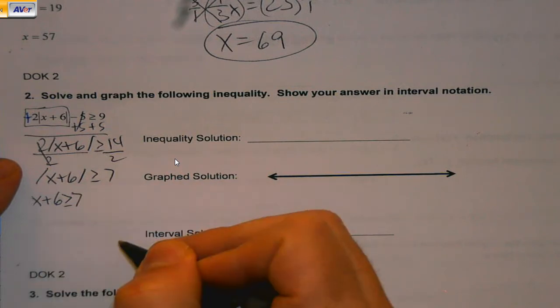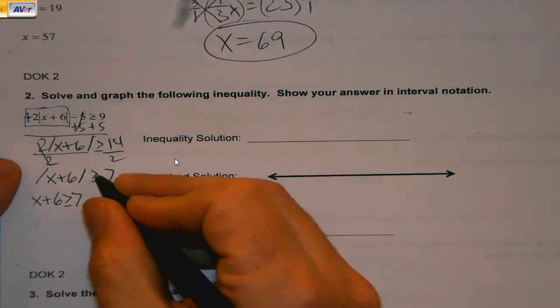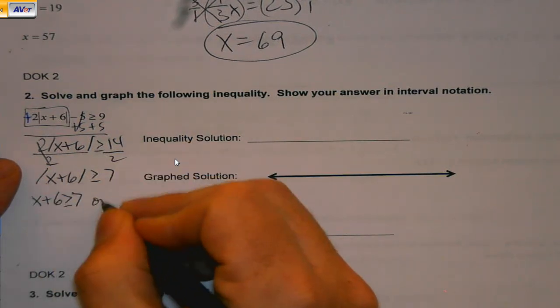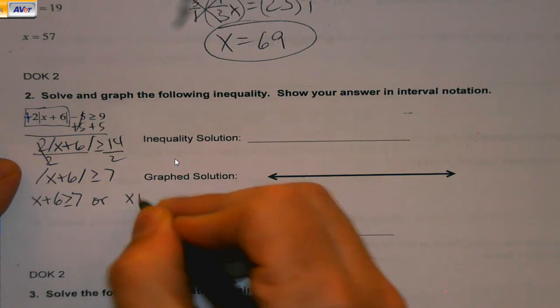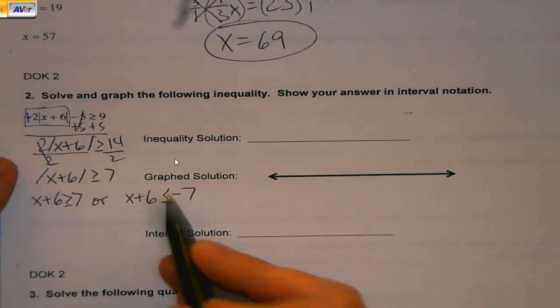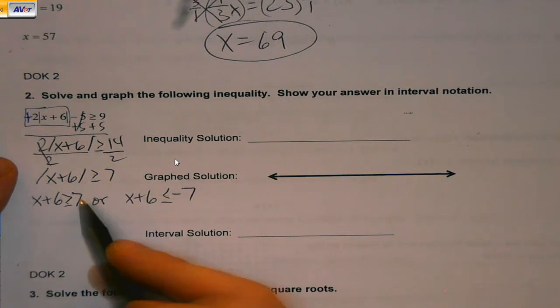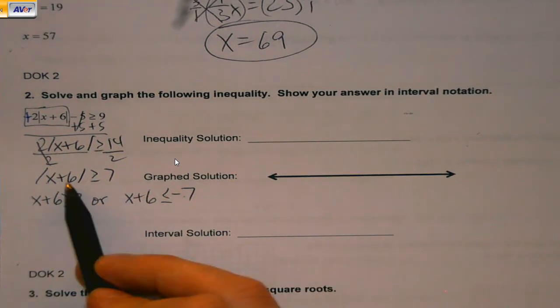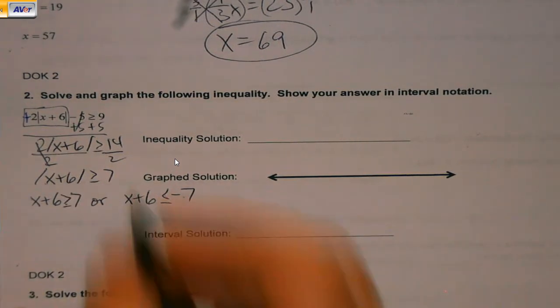So the first one I leave this way. Since the absolute value is greater than, it's an or statement, which gives us some clues about what the graph would look like. And then again, remember when I get to the second one, I'm flipping the arrow. I'm changing the sign of my solution. I'm not messing with what's inside the absolute value at all.